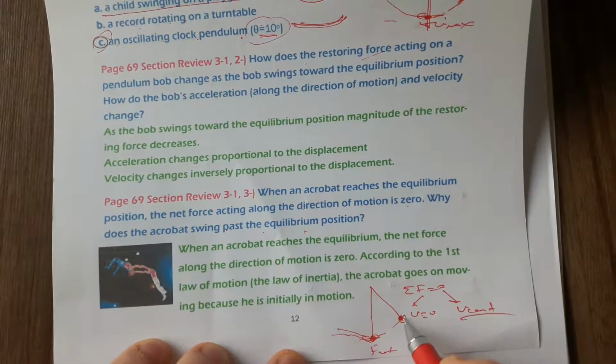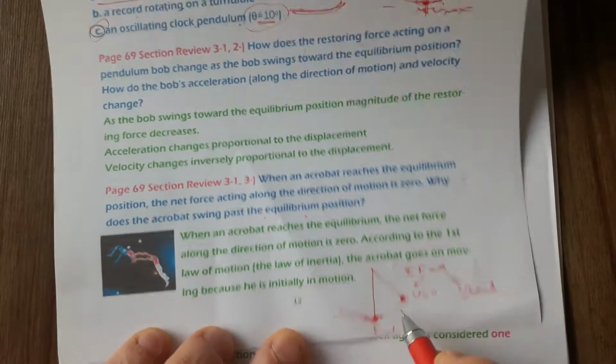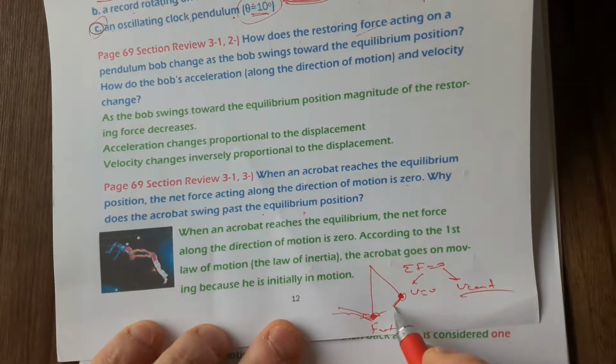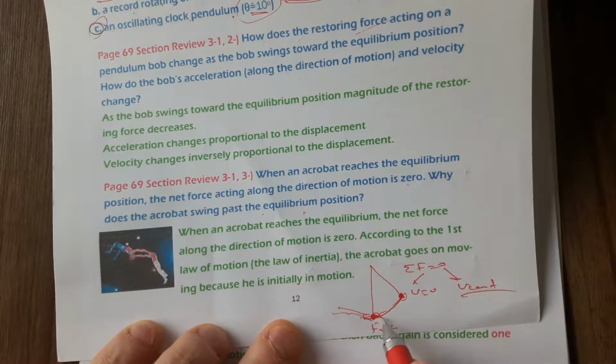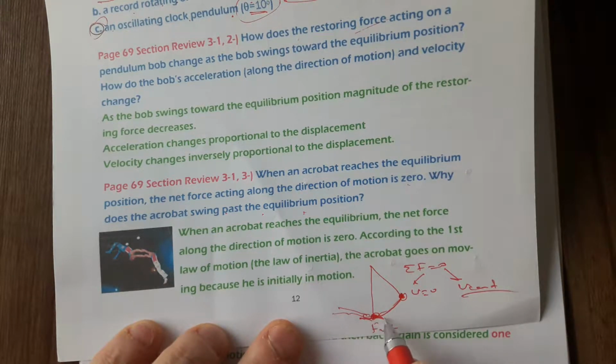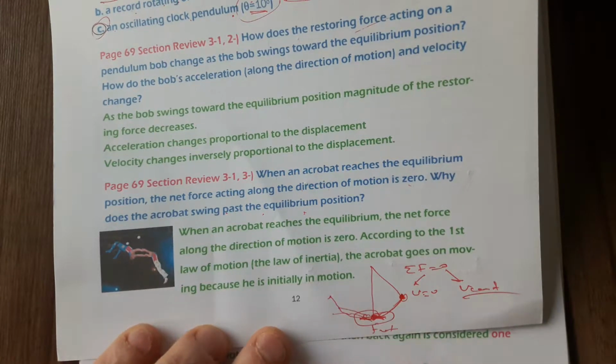Right here, the first acrobat is jumping from this point. Because it's speeding up, it gains energy until it comes here, and it passes this point with that kinetic energy and starts to rise again.